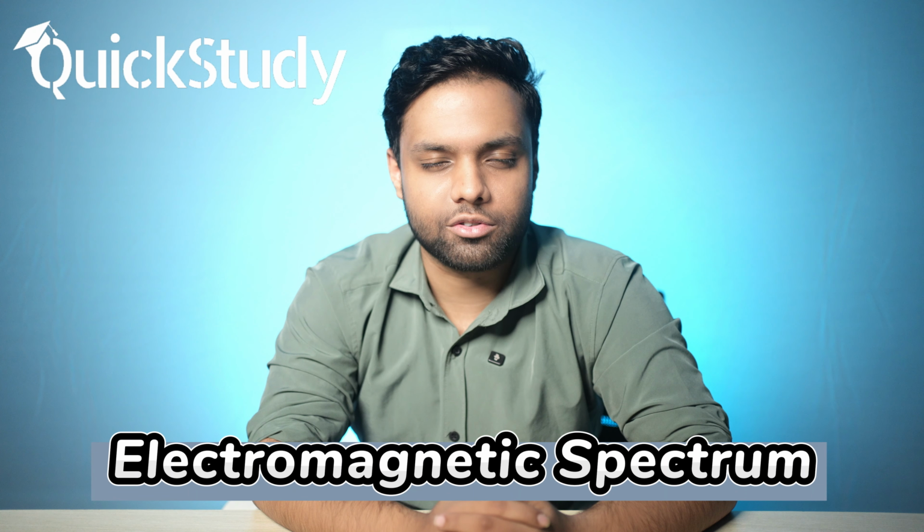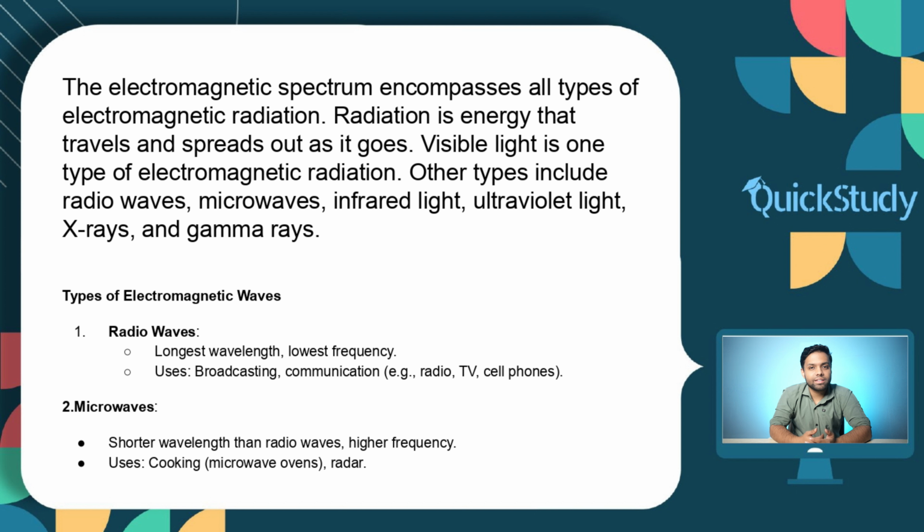Today we will start another topic of GCSE Physics, and our topic for today is the electromagnetic spectrum. The electromagnetic spectrum encompasses all types of electromagnetic radiation. Radiation is the energy that travels and spreads out as it goes.